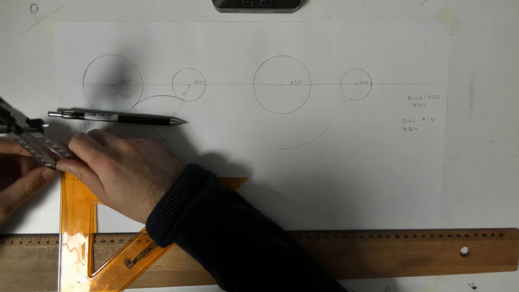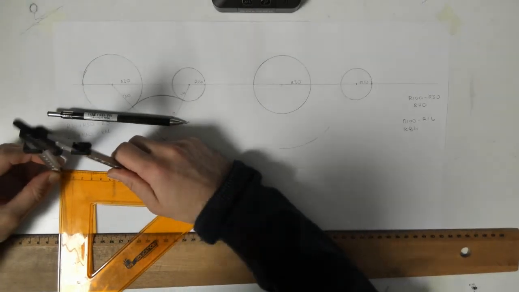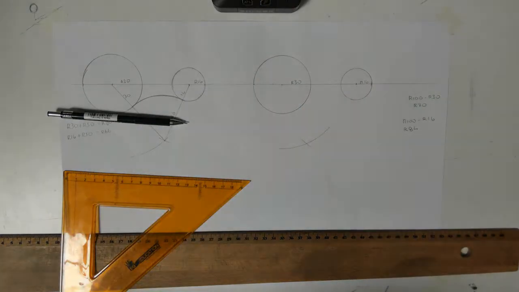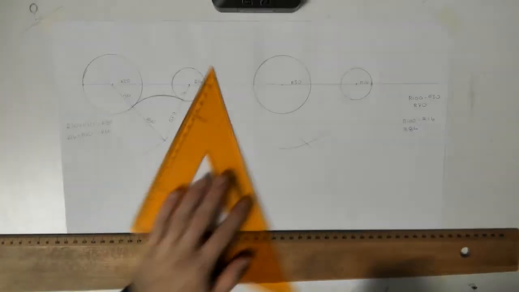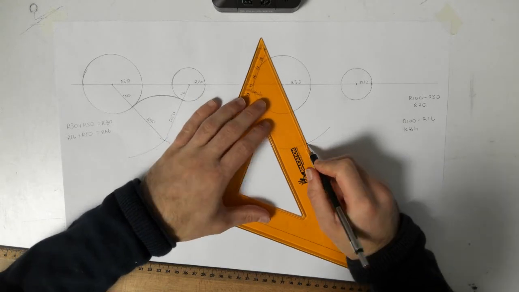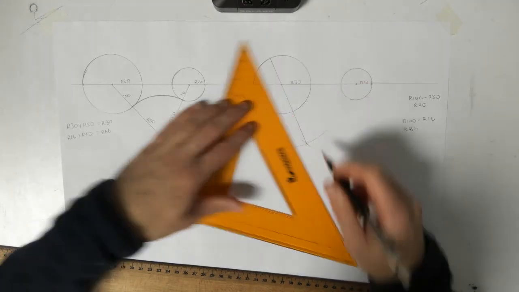So I'm going to take 84 this time in my compass, and I'm going to swing it from the centre here, and just like the last time, I'm going to join to my centre and extend it through, because where it's going to enclose it.